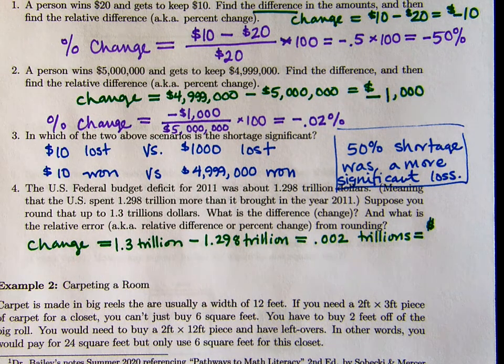So we got thousands, tack on 3 more zeros, million, tack on 3 more zeros, a billion, tack on 3 more zeros, and we have a trillion.